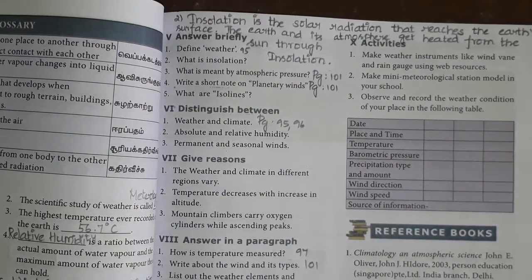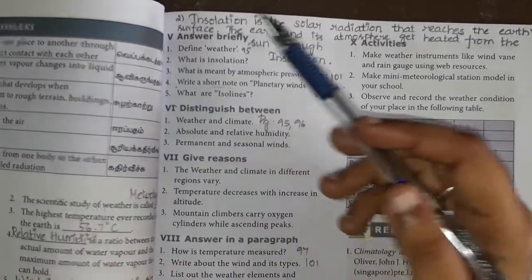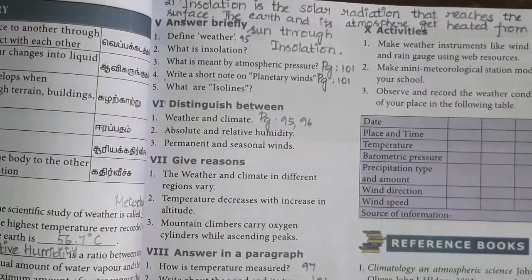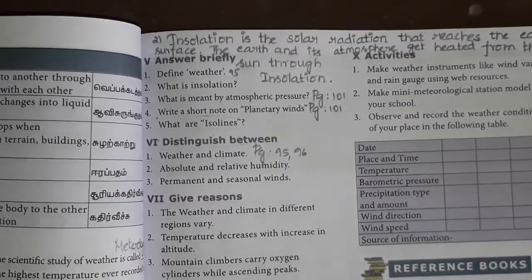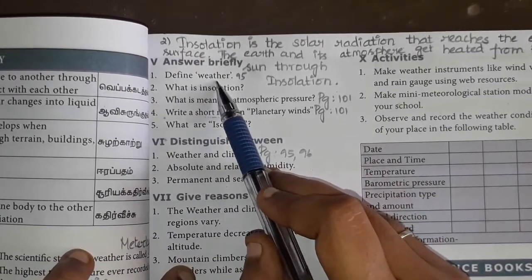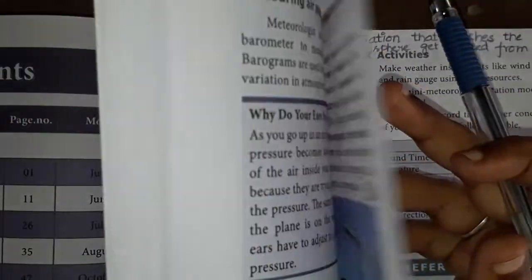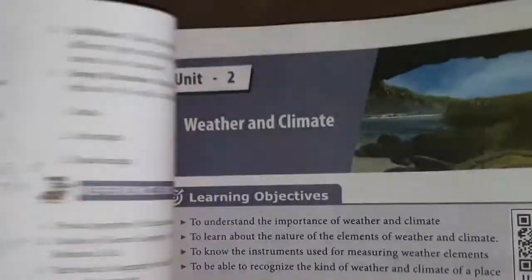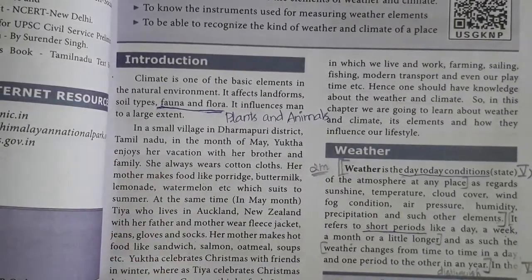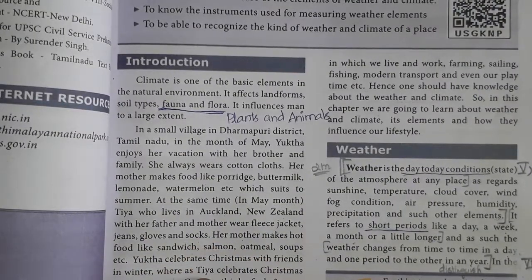Next one, fifth Roman letter, answer briefly. Okay dears, first one, define weather. Take page number 95. Here is the answer. Fifth Roman letter, first question.